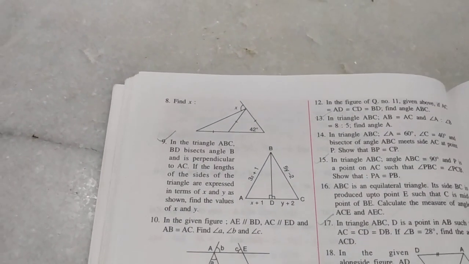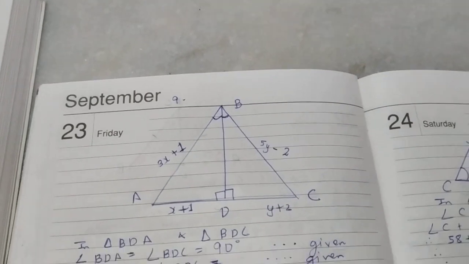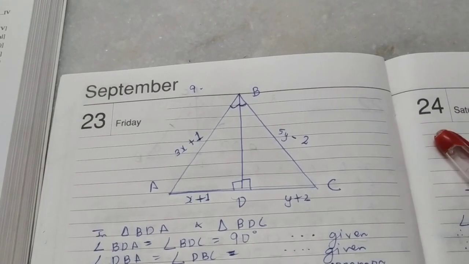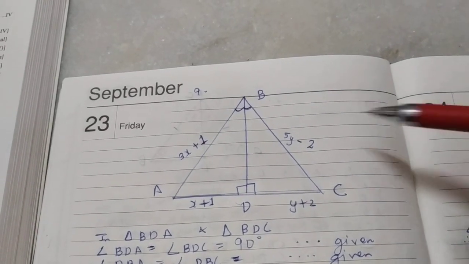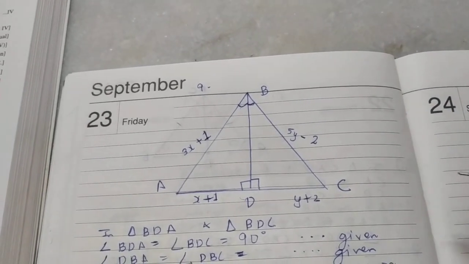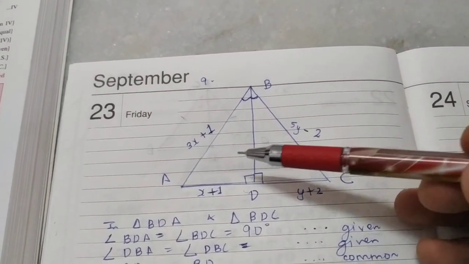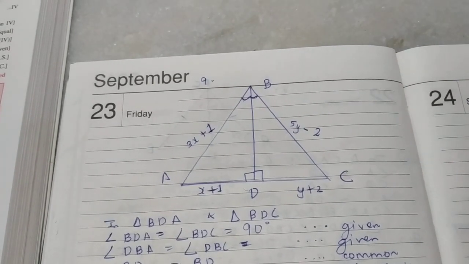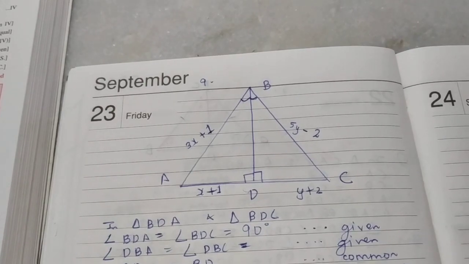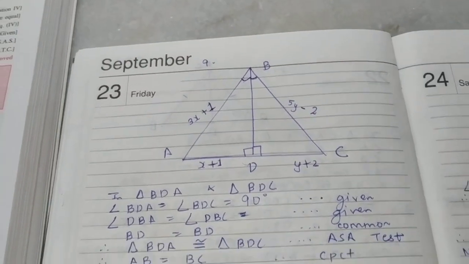Now the ninth sum. This is the question, this is the data given. We have to find the values of x and y. The moment I saw this, I knew it's a simultaneous equation sum. What's given is that this angle is equal to this angle, because that's what is given in the question. Also, they have said that this is a perpendicular here, so 90-90. So these two triangles are congruent by which test? Pause and think about it. Well, I hope you got ASA test, because angle equal, common side, and 90-90, ASA test.